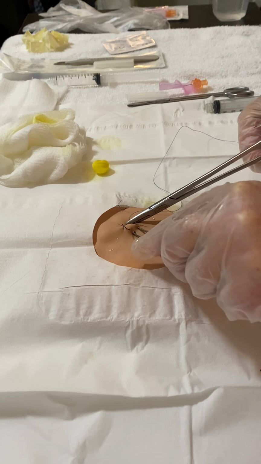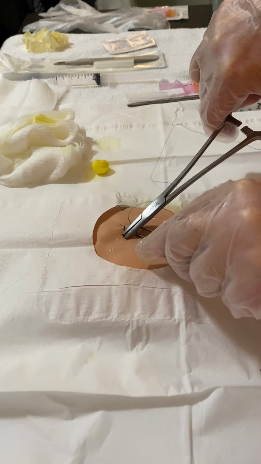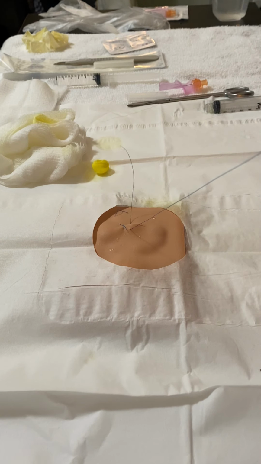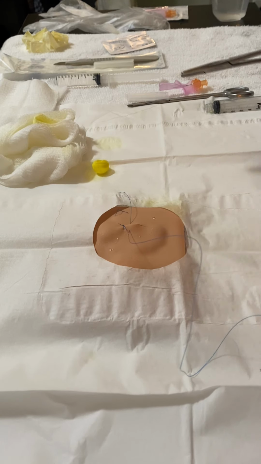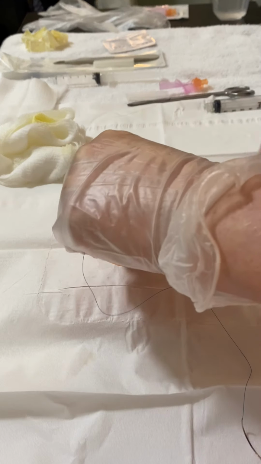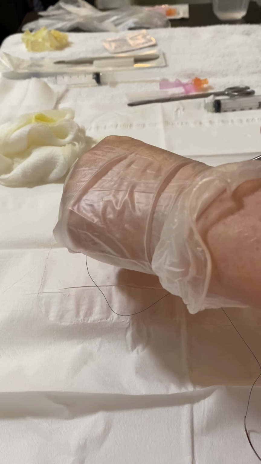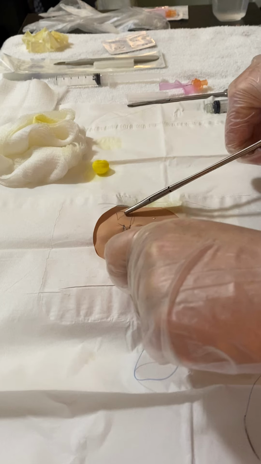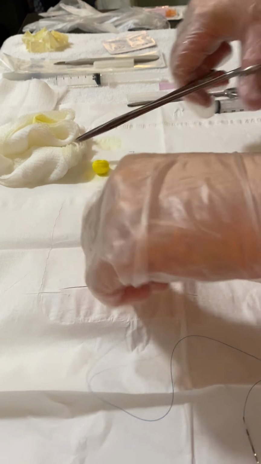2 bites through the tissue. Pulling. Pulling through.